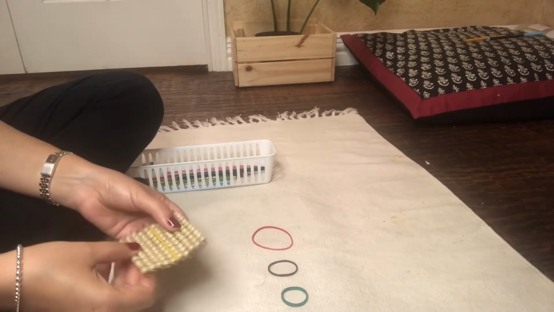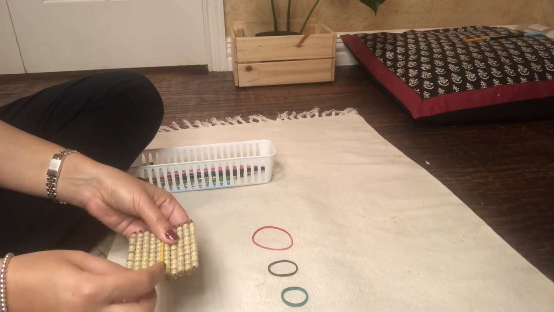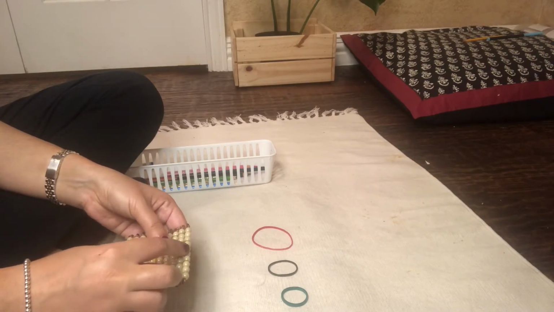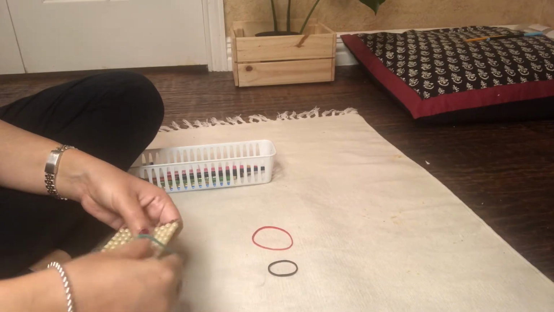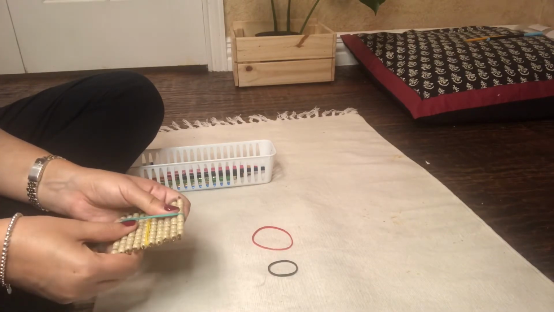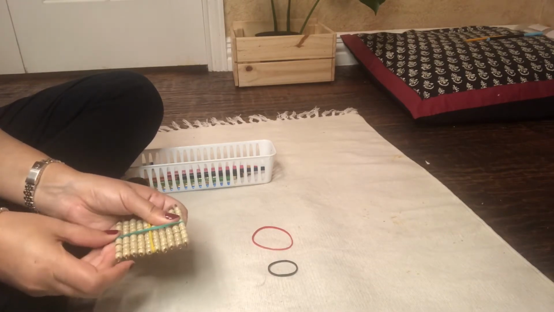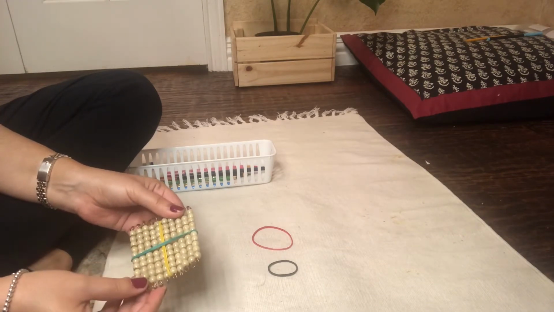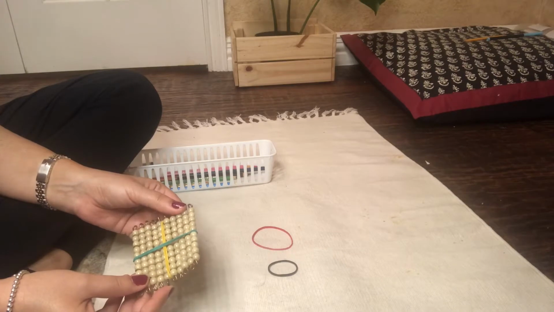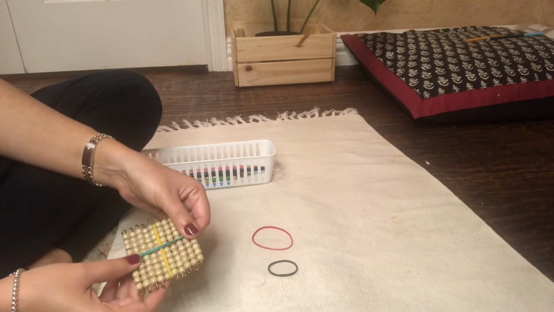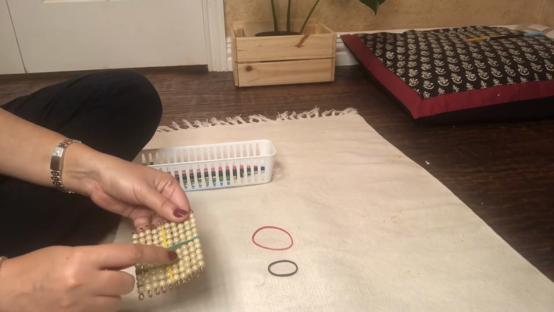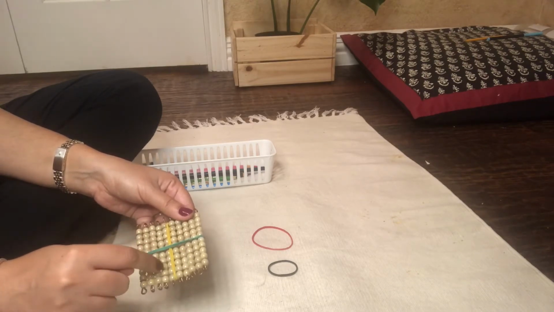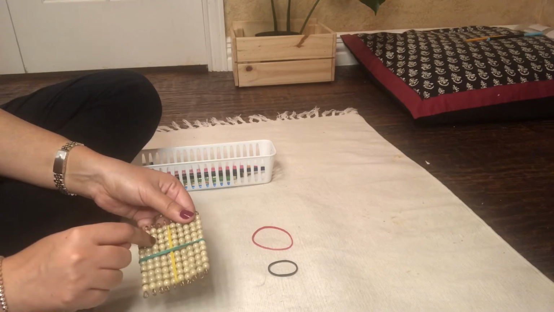And I'm going to do the same thing on this side. 1, 2, 3, 4, 5. There. So the binomial just completed divides the 100 square into two parts along each side. So 1, 2 on this side, 1, 2 on this side.